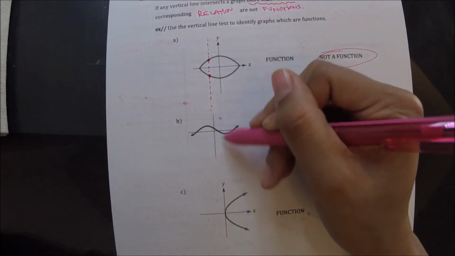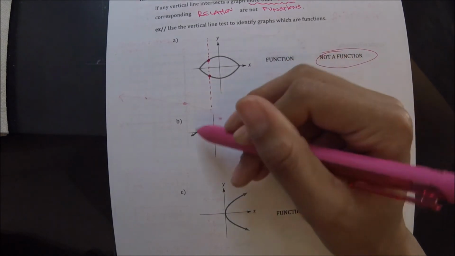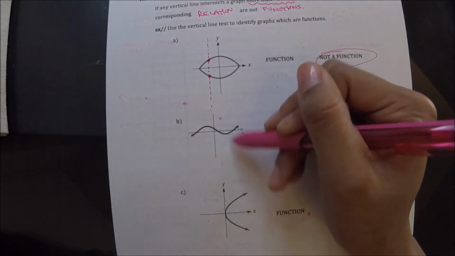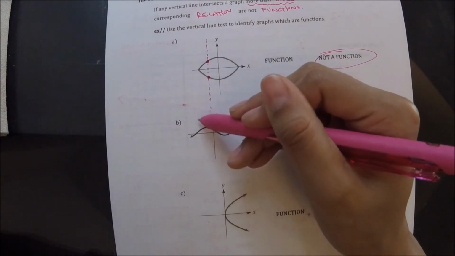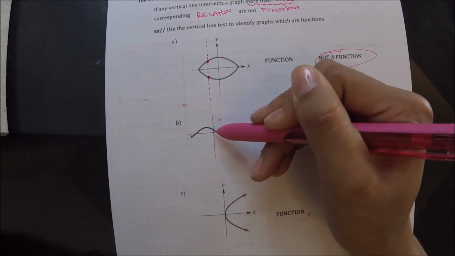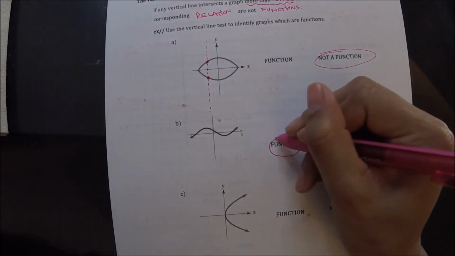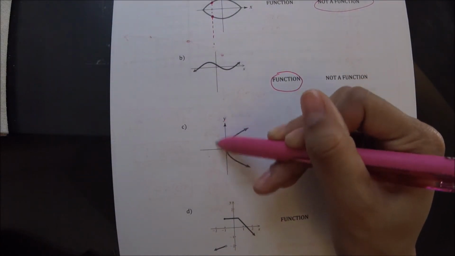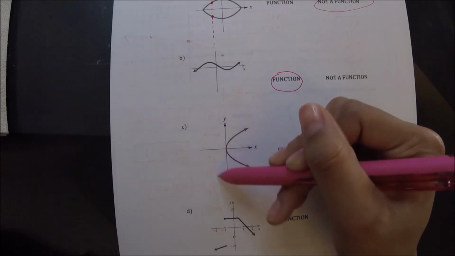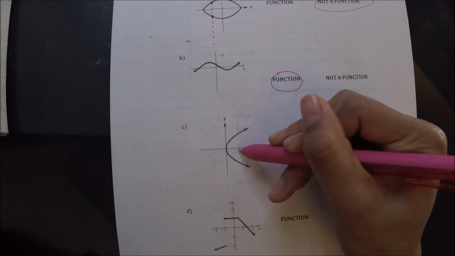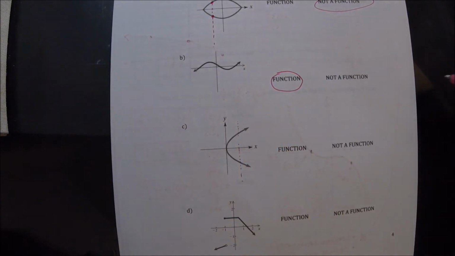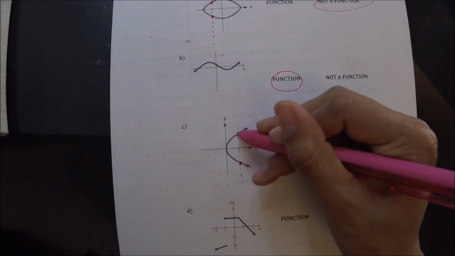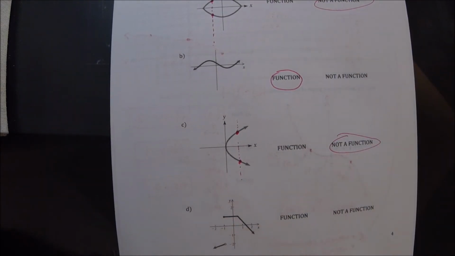All right, part B. Now, no matter where we draw a vertical line, it's never going to hit the graph more than once. Each vertical line only hits the graph once. So this one is a function. Part C. If we draw a vertical line over here, that's fine. It doesn't hit it more than once. It doesn't hit it at all. But maybe here, we see, oh, it hits it twice, which is more than once, so it's not a function.